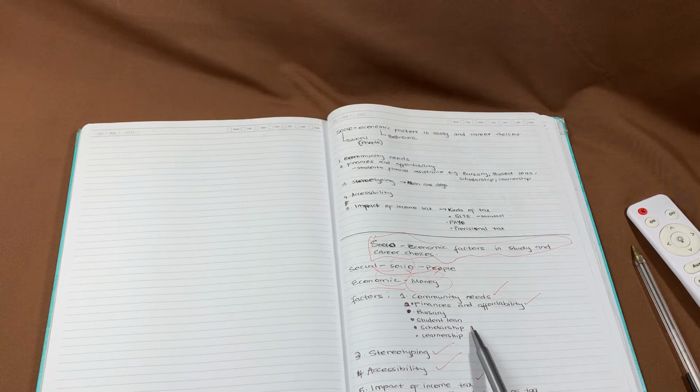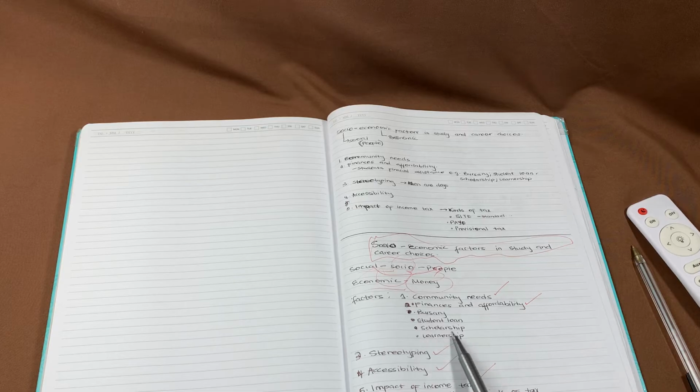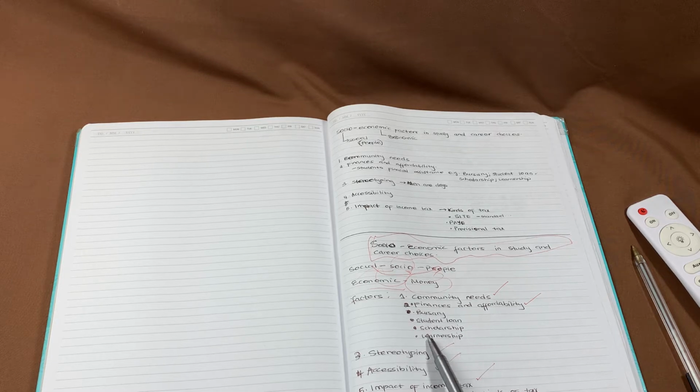Okay. And then we have scholarships whereby they can award you. Maybe you're good at a certain sport, or you're good at science, or you're good at math. And then a certain company or your high school says, let's give this child a scholarship. Okay. And then we have learnerships whereby you earn while you are learning. They pay you certain money while you're learning something.